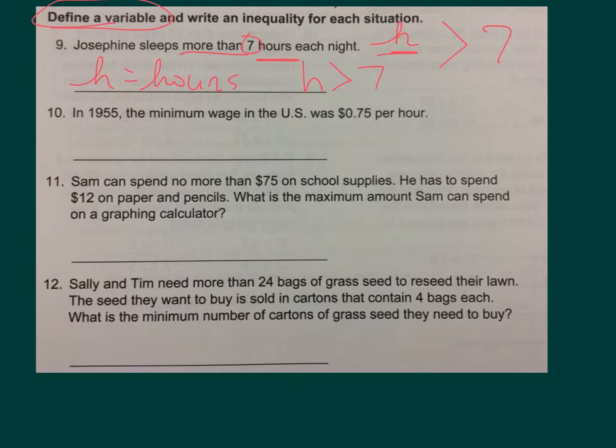Now let's look at number 11. Sam can spend no more than 75 on school supplies. So no more than 75 means he can't go over 75. So that has to be less than or equal to 75. Now he has to spend $12 on paper and pencils. So that's a must. But now we want to know how much Sam can spend on a graphing calculator.